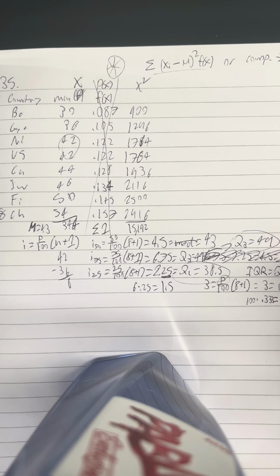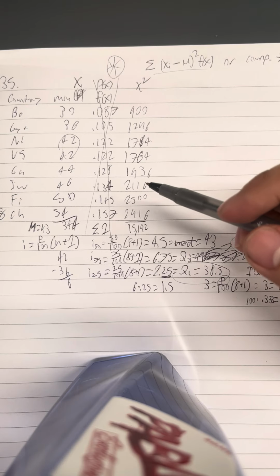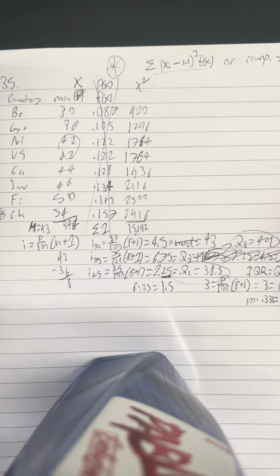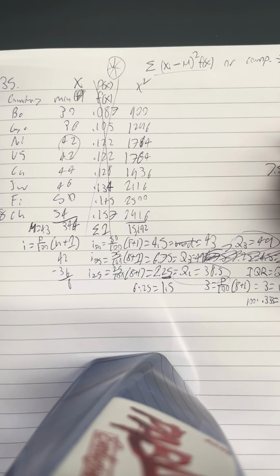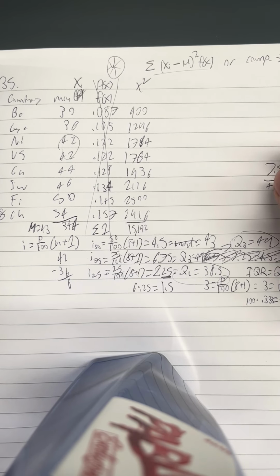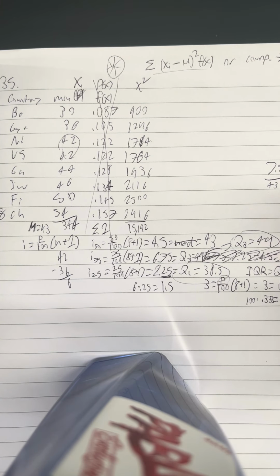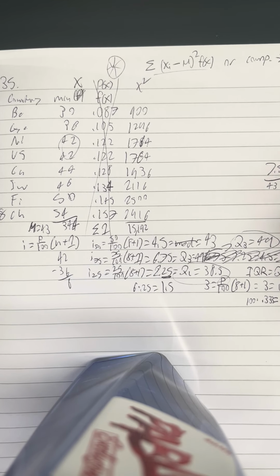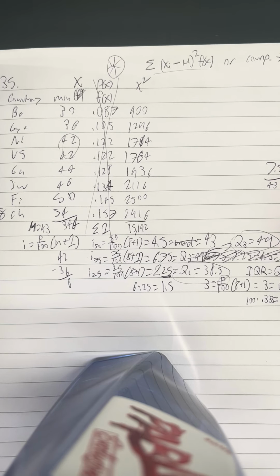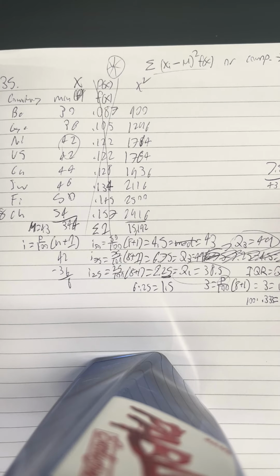Coefficient of variation is just, it's on your formula sheet. It's standard deviation over mean. Okay, standard deviation 7.56 over the mean is 43. And what is that? 0.1758, which means 17.5% is the coefficient of variation.